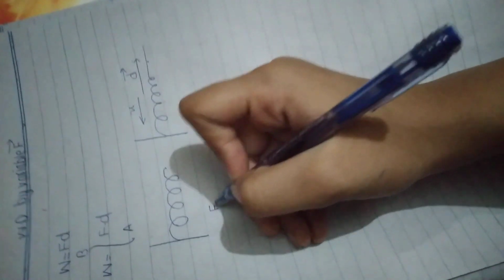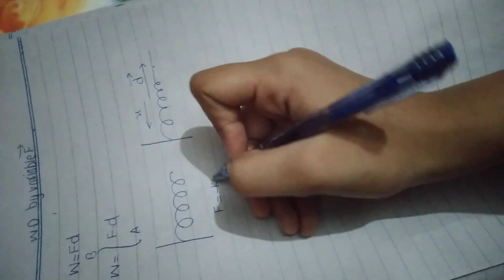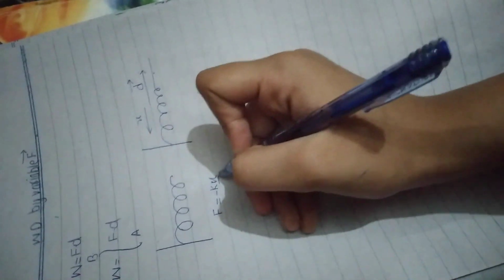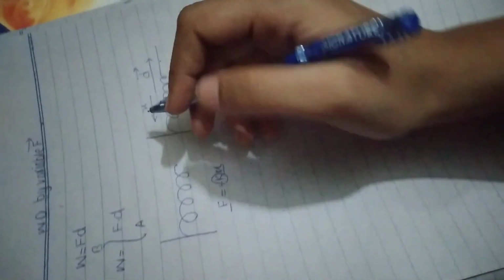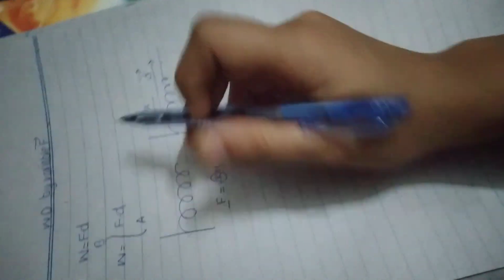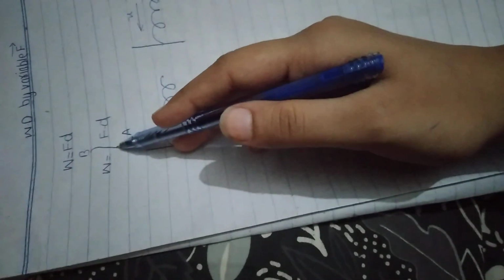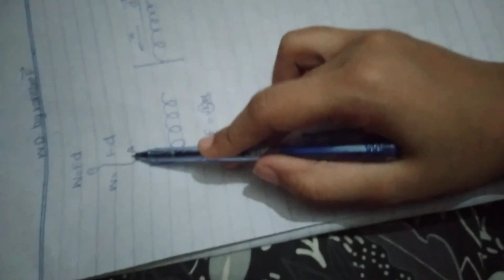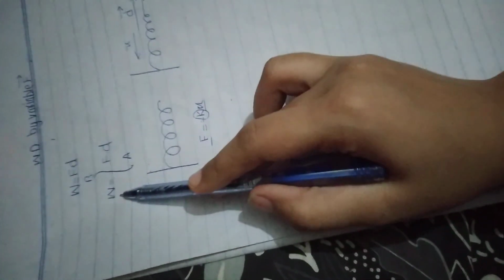So we know that F is equal to minus kx. The force is applied and covers some displacement x, and the negative sign shows that the force acts opposite to the displacement, so it comes back in this direction. So this is basically a variable force. For a variable force, we use the integration formula, and the area under the force-displacement curve is the variable work done.